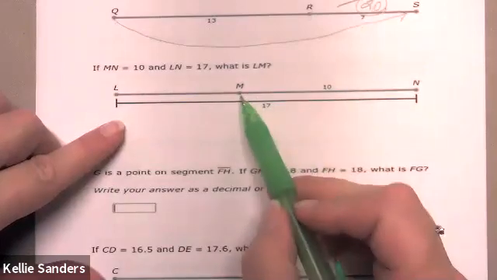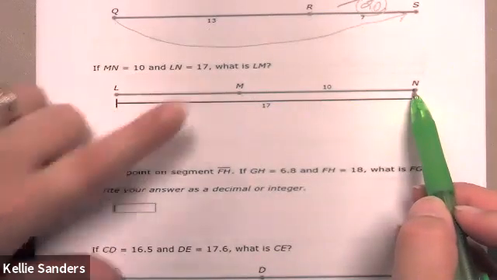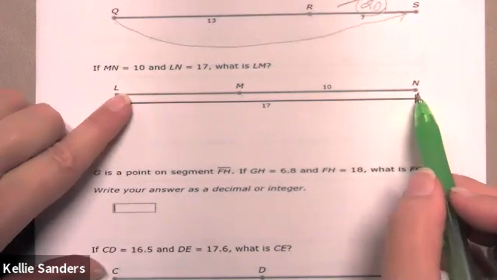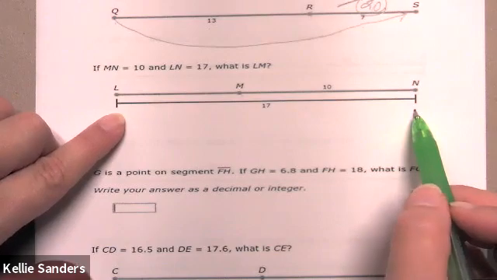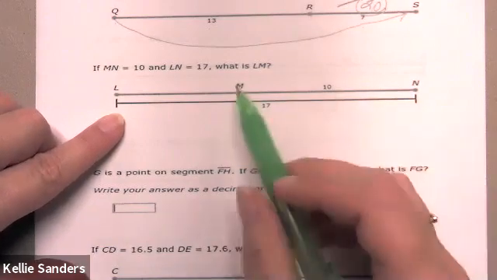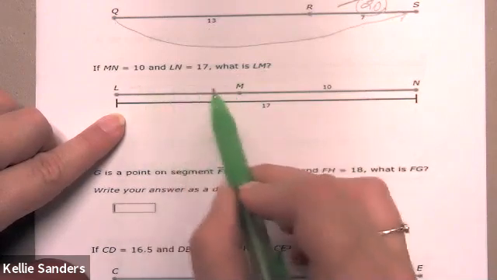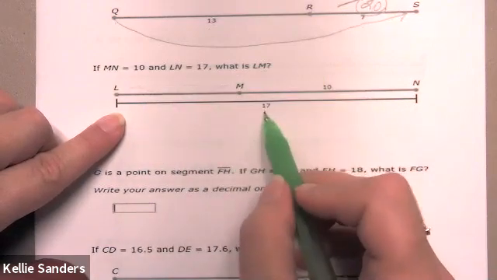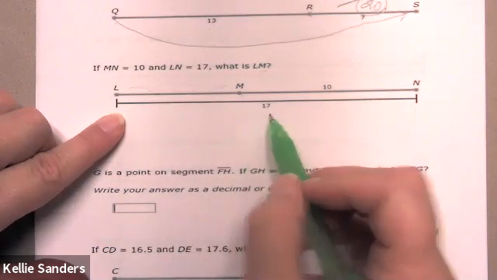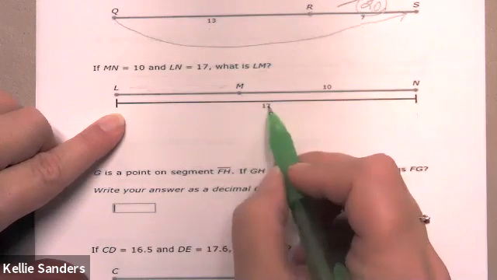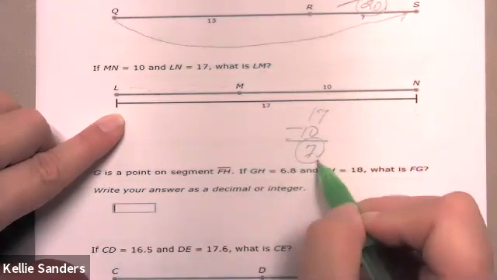If M to N is 10, and LN is 17, LN is the whole thing. If you already have the whole thing, you're not going to be able to get a bigger number. You shouldn't be able to get a bigger number whenever you're just looking for this from L to M. So you wouldn't add 17 and 10 to get 27, because that wouldn't make sense if 17 is the whole thing already.